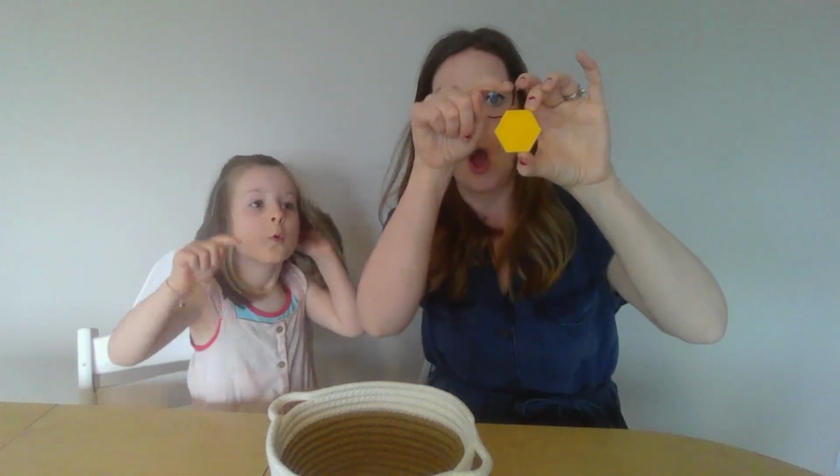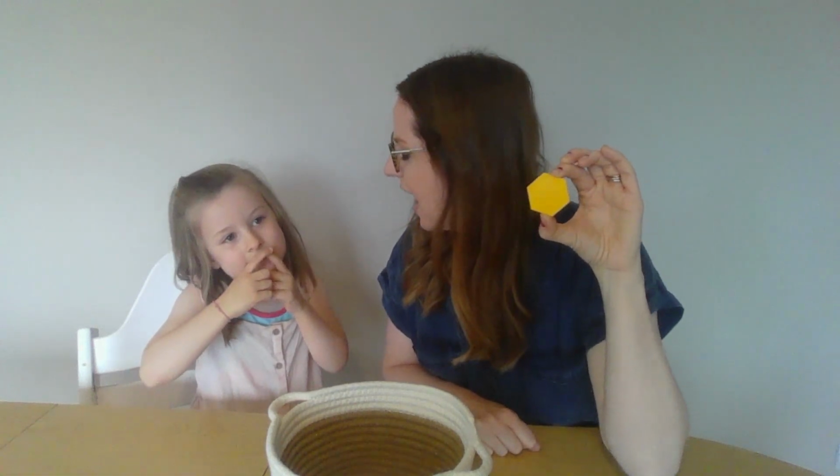2 to go. Let's count these sides. 1, 2, 3, 4, 5, 6. 6 sides. Listen to the sound in the middle at the end of 6. 6. One of the shapes has the sound x in the middle. Which one is it? X. Hexagon. Hexagon has x in the middle, and it helps us remember that the 6 sides is a hexagon. 1 to go.